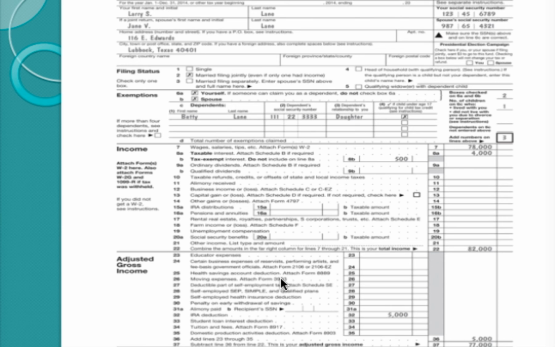After having completed the recent quiz, you should be fairly familiar with how the forms for the 1040 tax form look, but this is just, again, just some added exposure to what those forms look like when filled out.